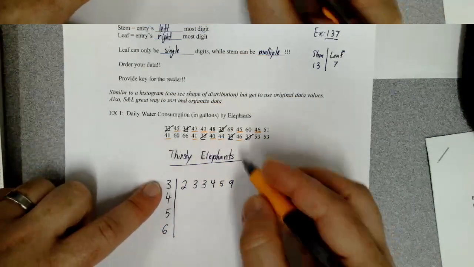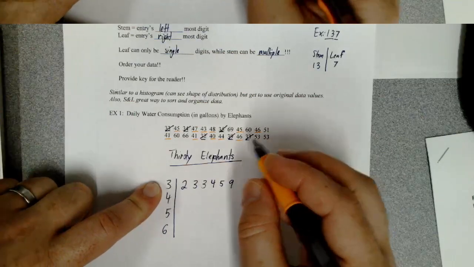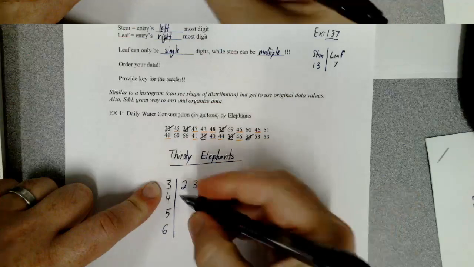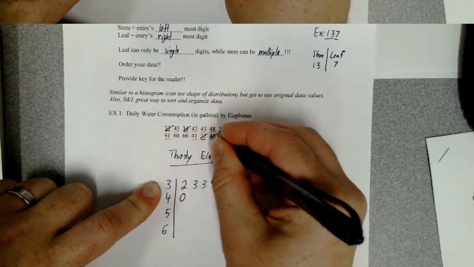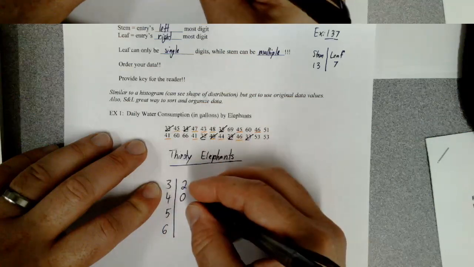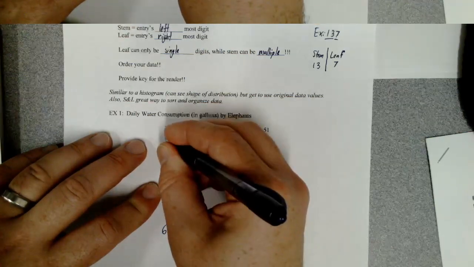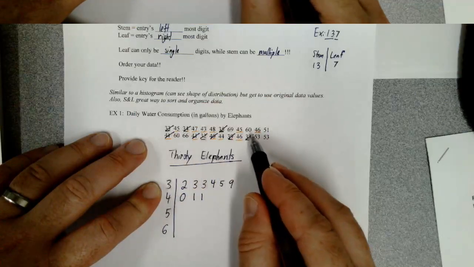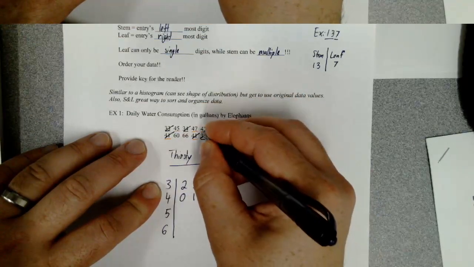Putting all of these down, the smallest one's obviously 40. I want these to line up, so I'm going to keep those colors the same. No other 40s, but I have two 41s. Any 42s? No. Oh, I got a 43.